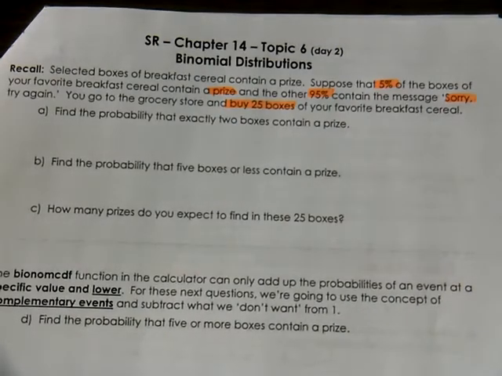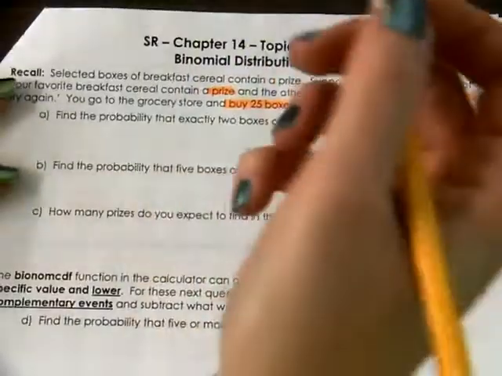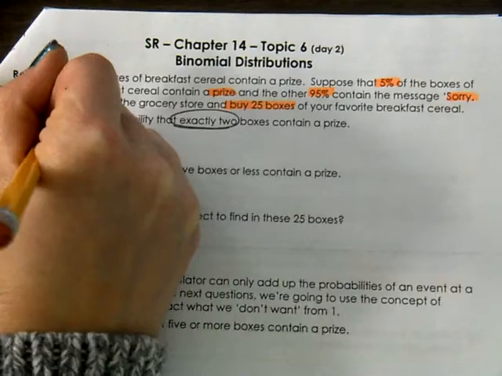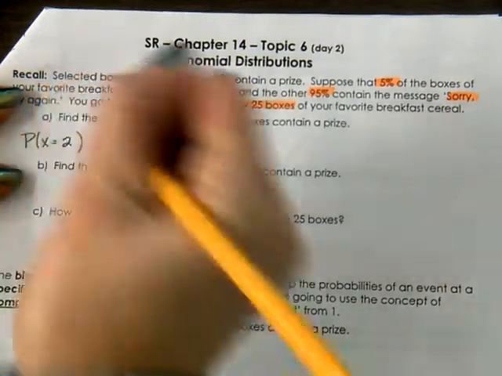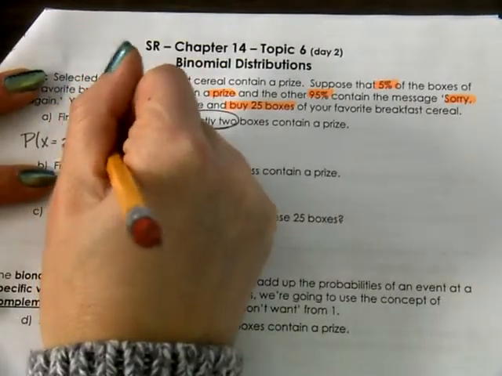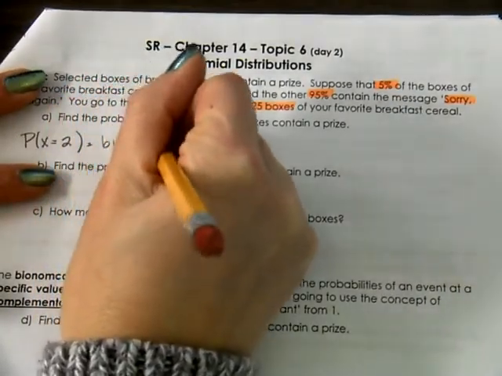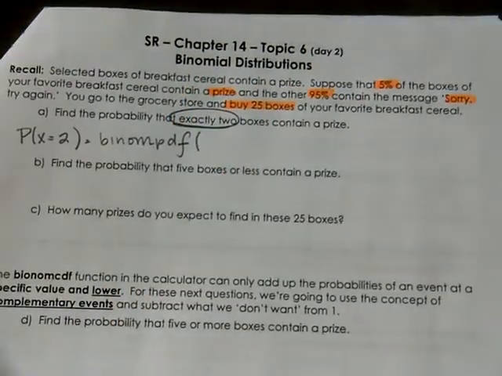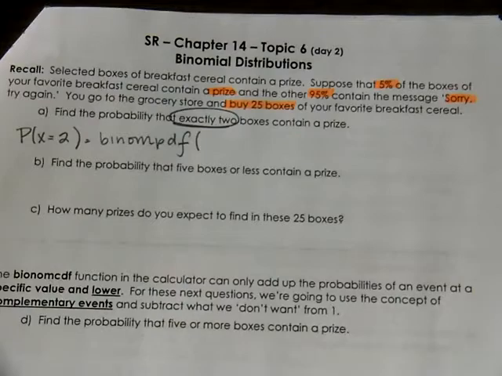Now, I think most of you like using the calculator function from yesterday, so I'm going to go with that. So it's exactly 2. So the probability that x equals 2. Is that binom PDF or CDF? PDF. Okay, and then you got to tell your calculator 3 different numbers. The first number it needs is the number of trials. How many trials are there, or attempts here, guys? 25.